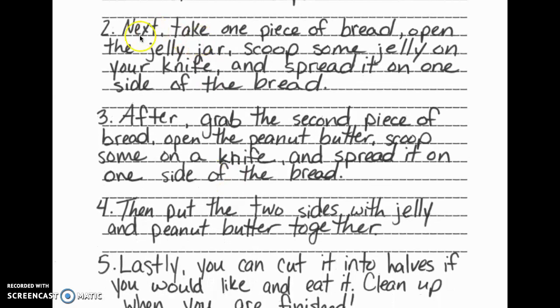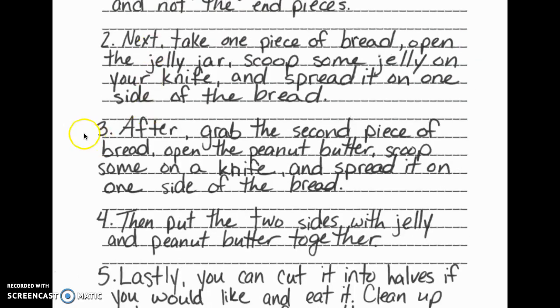Lots of detail. Next, good transition word. I know that's my next step. Take 1 piece of bread. Oops, I already did that. After. Okay, so next, then after. Grab the second piece of bread, open the peanut butter, scoop some on a knife, and spread it on one side of the bread. Again, I have opened the peanut butter because if I just had it in my jar, I really couldn't scoop anything out of it.